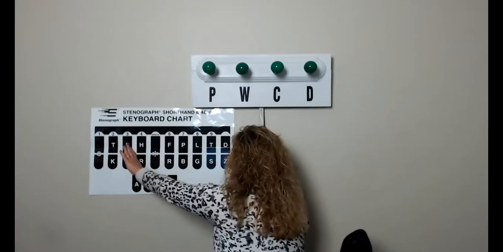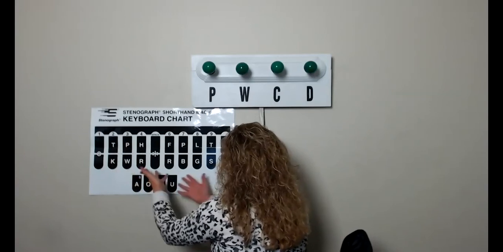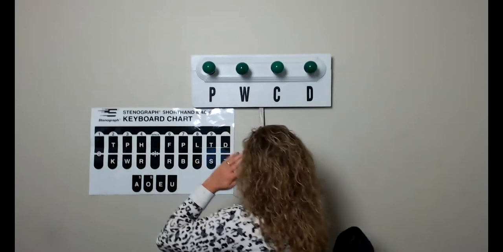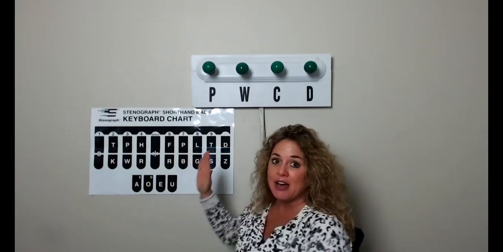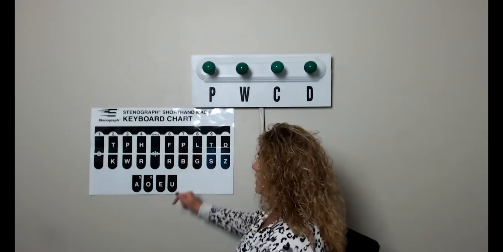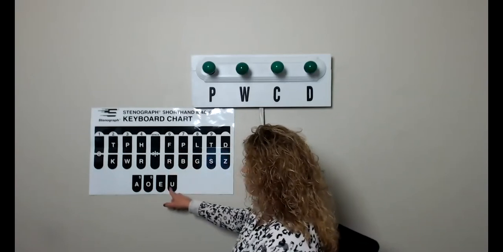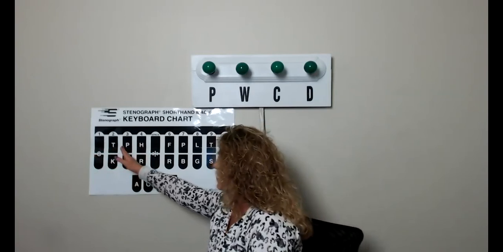Now, let me just tell you, when you stitch, you're using all of the letters on the initial side. And then we've got our vowels, of course, which are down here, which are not really considered initial or final. We never stitch using any letters on our final side, ever. That's a big no-no, okay? So you never stitch using any final letters on the final side. So the vowels are down here, and all of the consonants are going to be on the initial side, okay? So let's go through here.